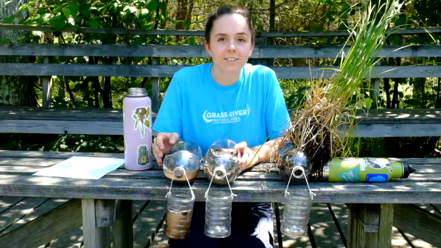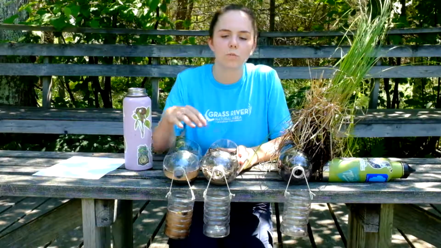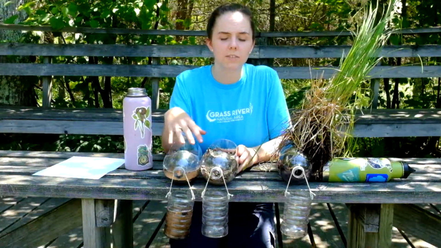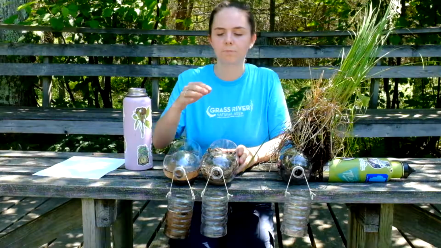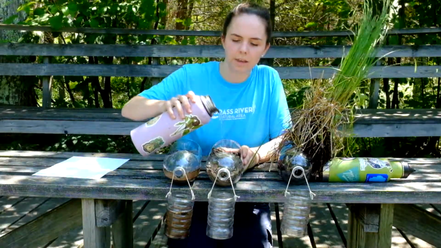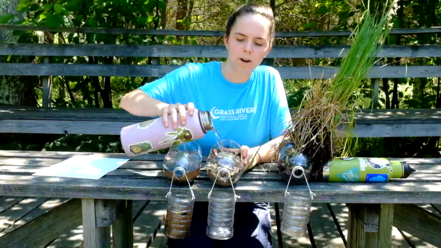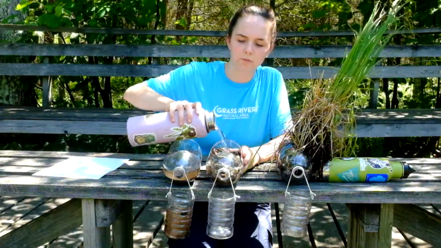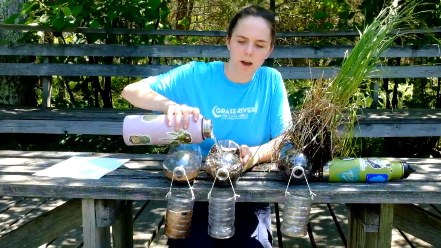Okay, now let's look at what happens when we have some dry leaves covering up the soil. I'm going to pour this water over like it's some fresh rain or some runoff.